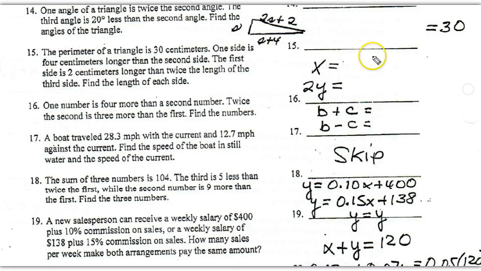Continuing on, we've made a little diagram for the perimeter. Now remember, perimeter of a triangle is just the sum of the three sides. So that's what I've set up. This was like your original side. Then one side is 4 centimeters longer, and then the other side is twice that plus 2. So the equation here would be s plus s plus 4 plus 2s plus 2 equals your total perimeter.